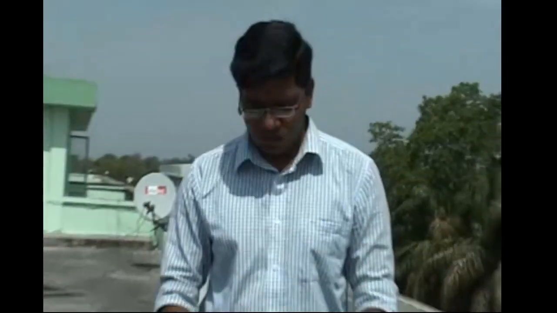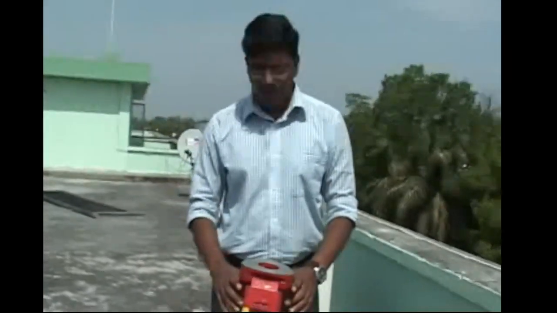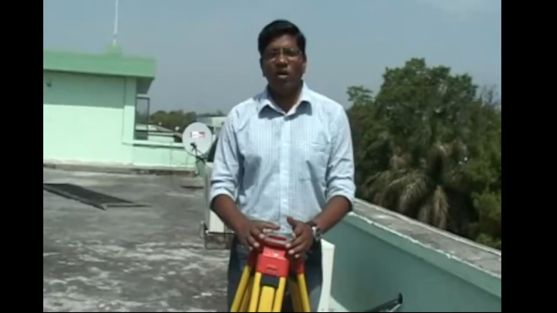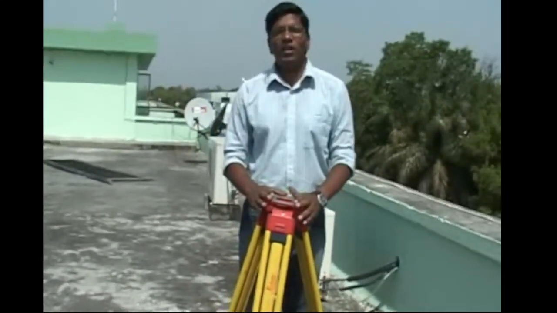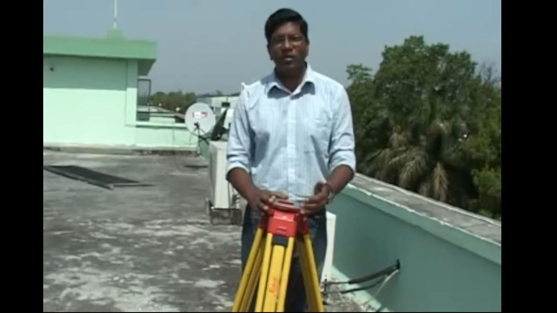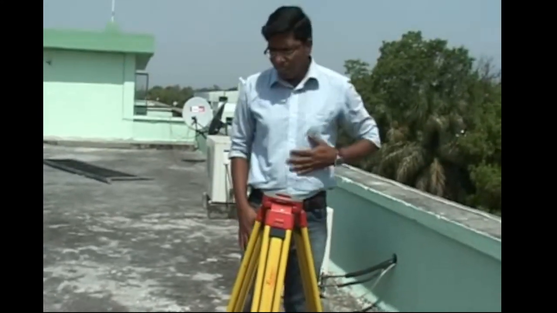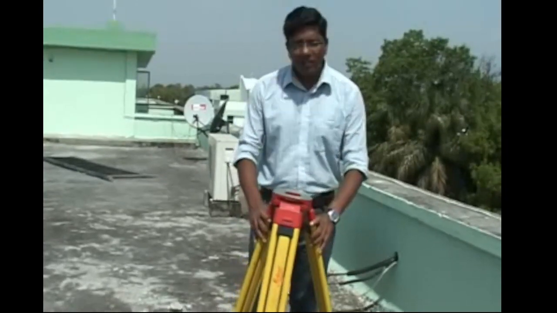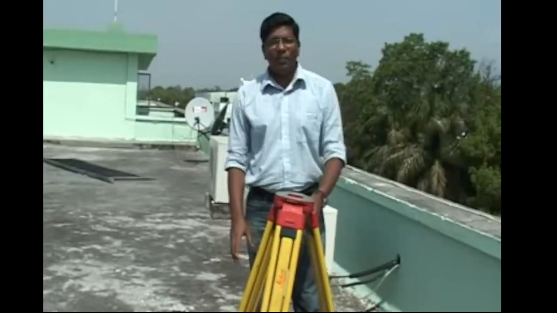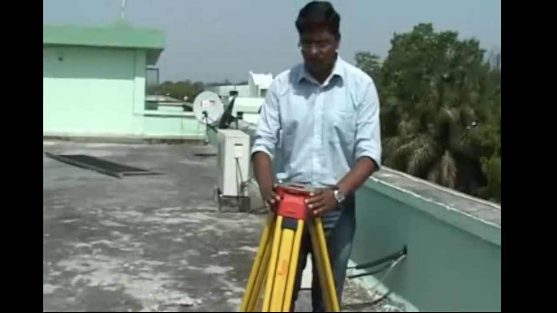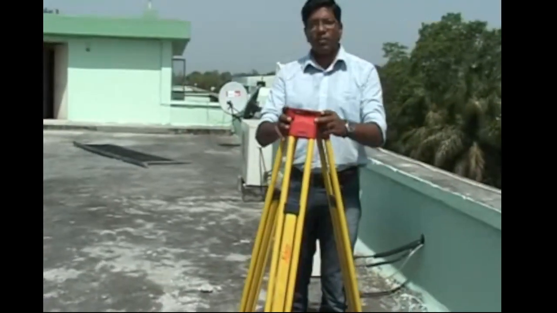Okay, so now I am trying to establish a base station over the base point. For that, first the operation you have to do is the leveling, centering, and then configuring. So now I am trying to explain how to do the leveling. Just place this tripod over the base and adjust the height as you feel comfortable.